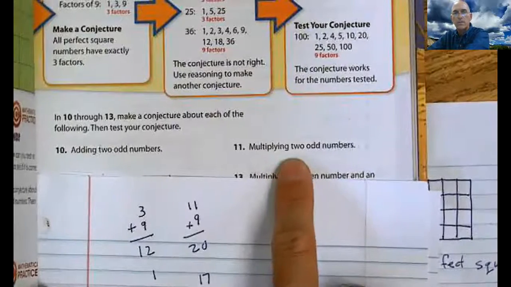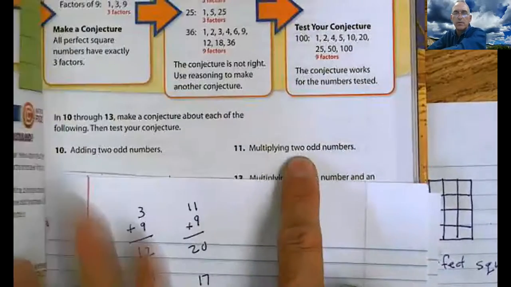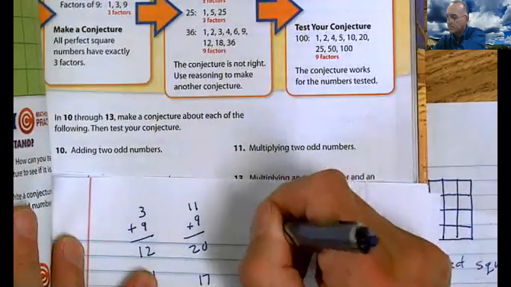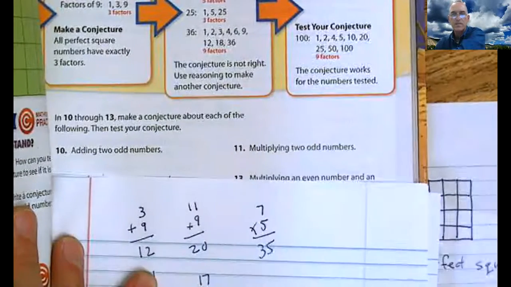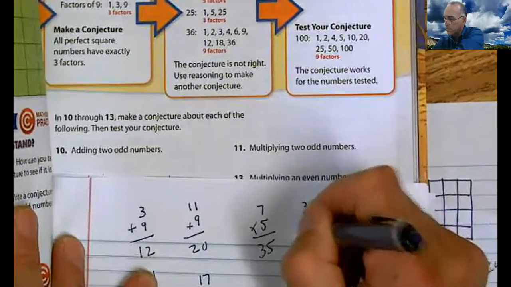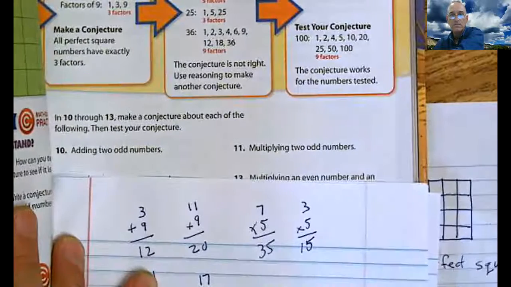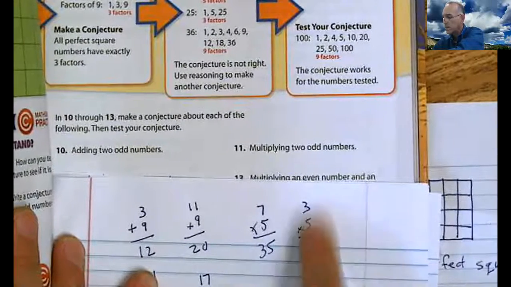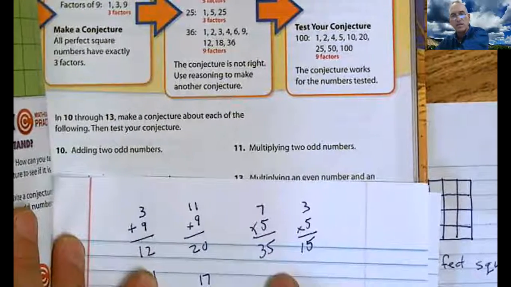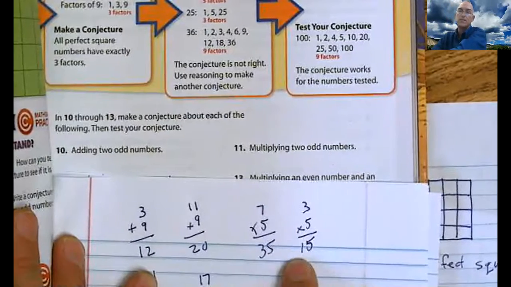Multiplying 2 odd numbers. I'm going to make up a conjecture. Multiplying 2 odd numbers always ends up in an even number. Is it correct? I'm going to test it. Multiplying 2 odd numbers will always end up, did I say as an even? 2 odd numbers will always end up as an even, is what I said. So that's incorrect. Here's 2 odd numbers. They ended up as odds, correct?